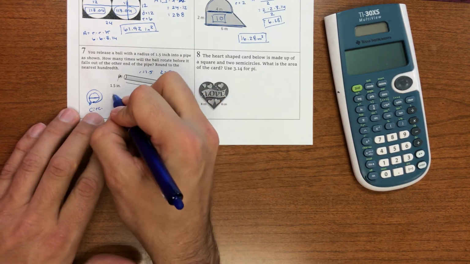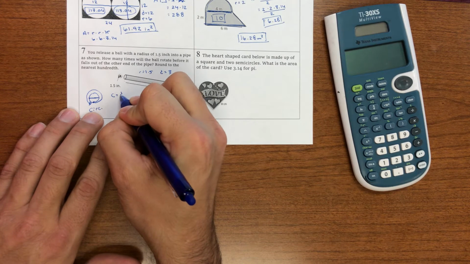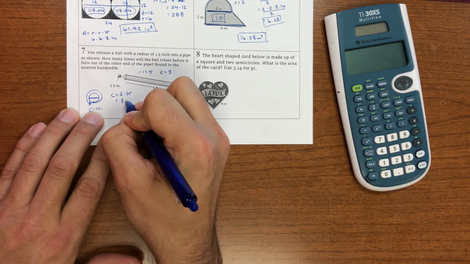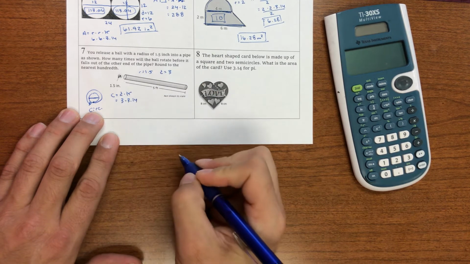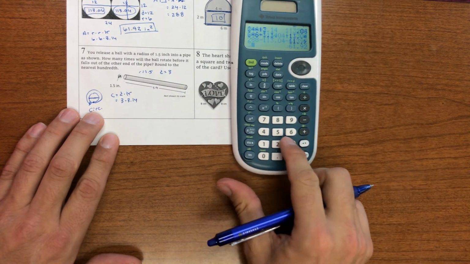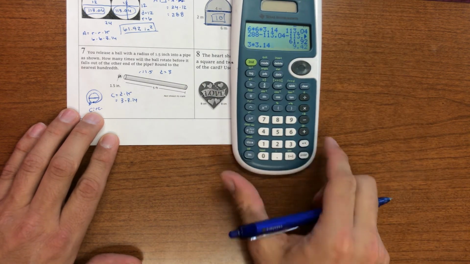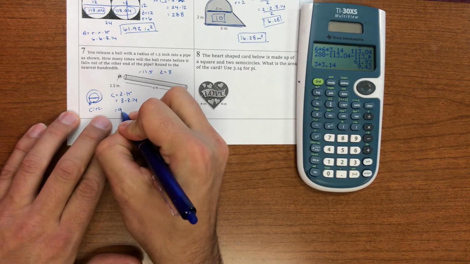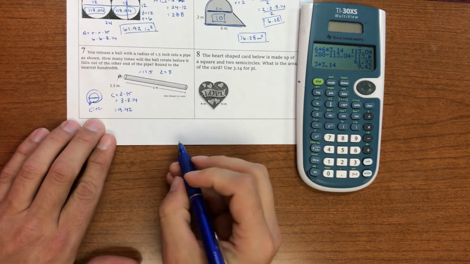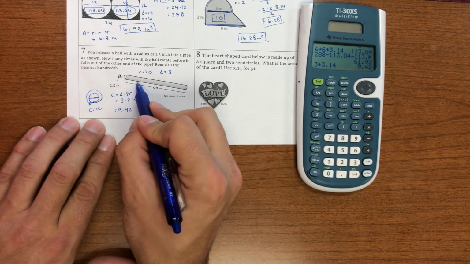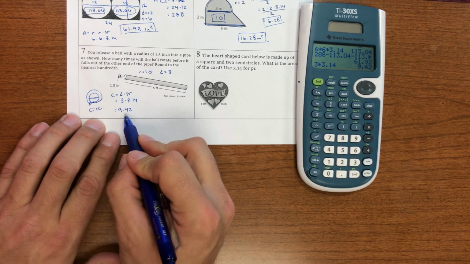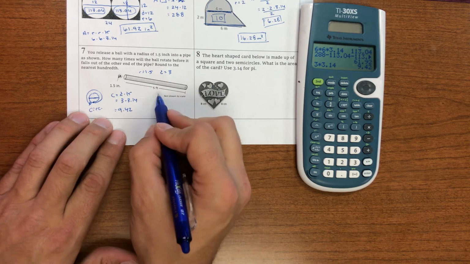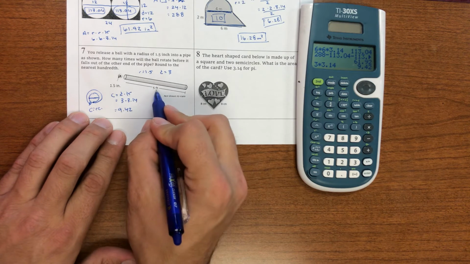So first thing I want to find is the circumference, which is diameter times pi, which is 3 times 3.14. So if I do that here, 3 times 3.14, I get 9.42. So the circumference of my ball is 9.42. That means every time it rolls, it's going to go 9.42 inches. It's going to roll all the way around the ball. And I want to know how many times that'll happen in 5 feet.